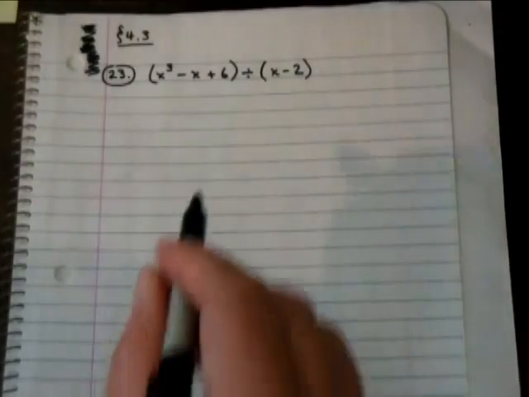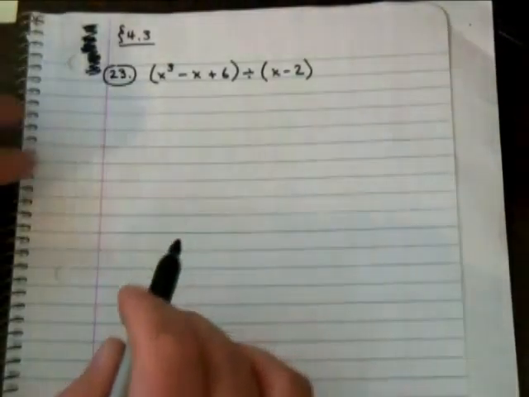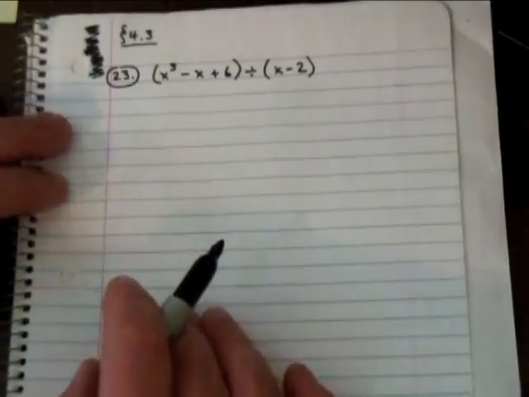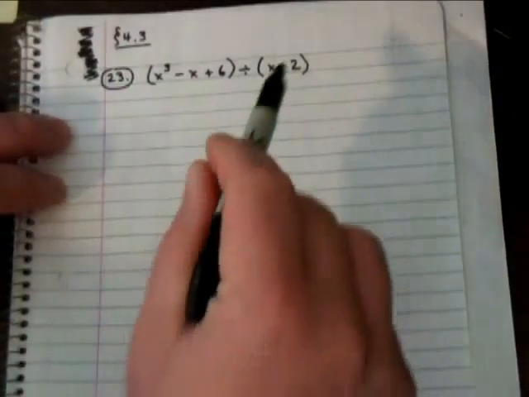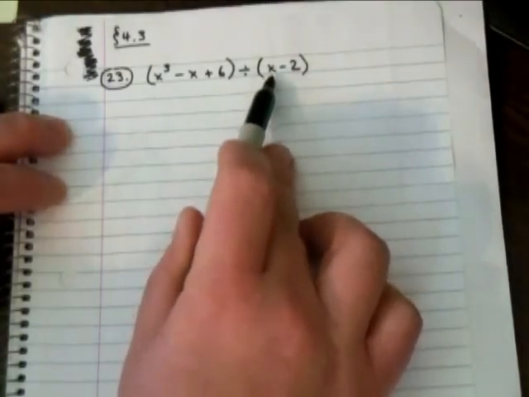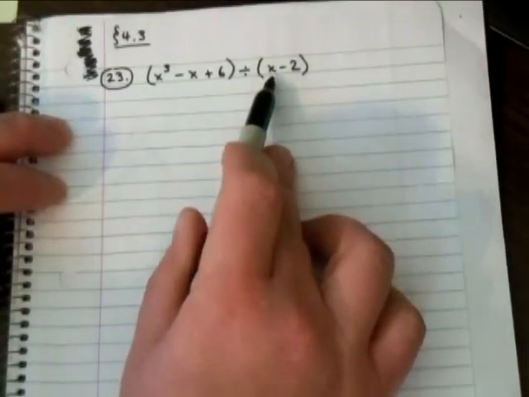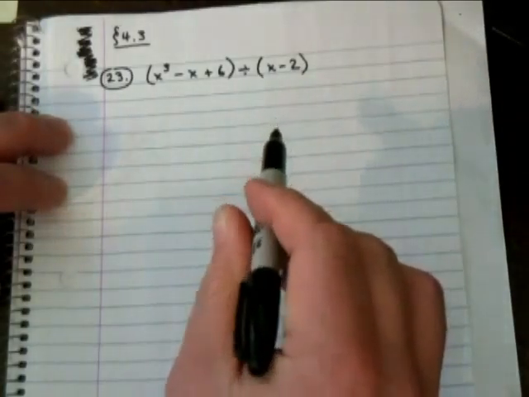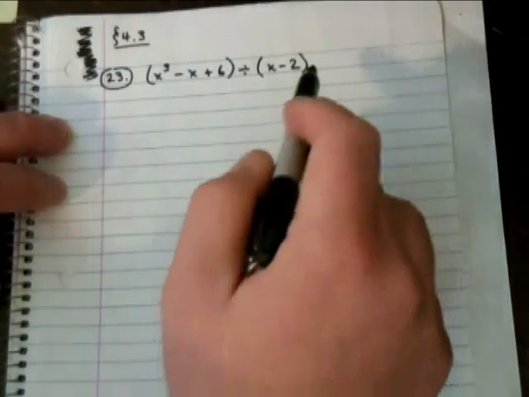In section 4.3, there are problems where they ask you to use the remainder theorem to find the remainder for each division, and then state whether the binomial is a factor of the polynomial. So what they want you to do first of all is to set up a division problem, and we're going to use synthetic division since the polynomial we're dividing by has x to the first power as the largest power of x. So here's how to set up synthetic division.